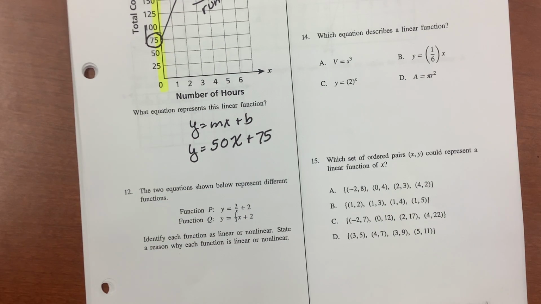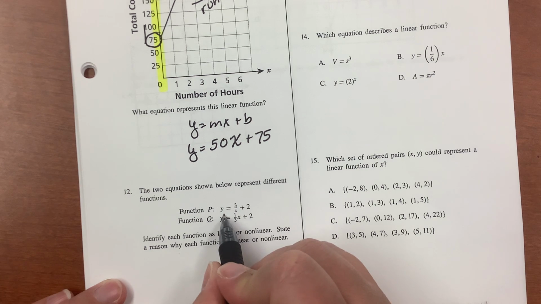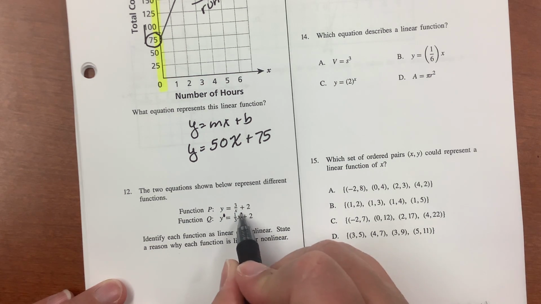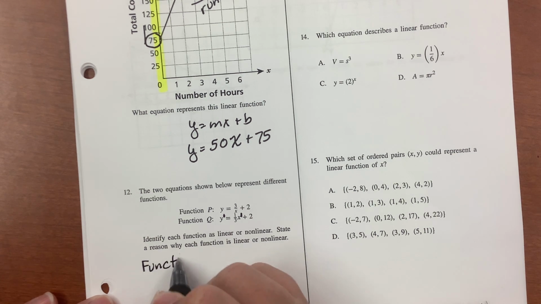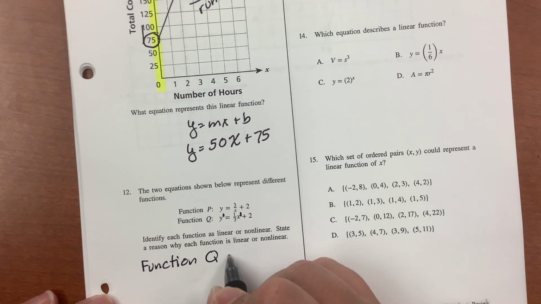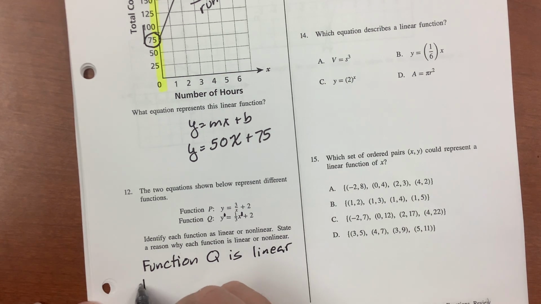The two equations below represent different functions. Identify each function as linear or nonlinear and state why each function is linear or nonlinear. Well, linear functions have an exponent of 1 and only 1. So looking at function Q, y has an exponent of 1 and x has an exponent of 1. So function Q is linear. The exponent is 1.